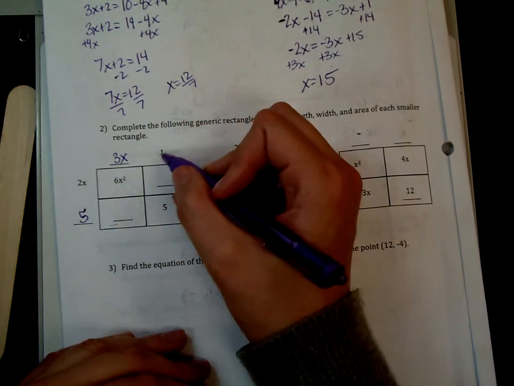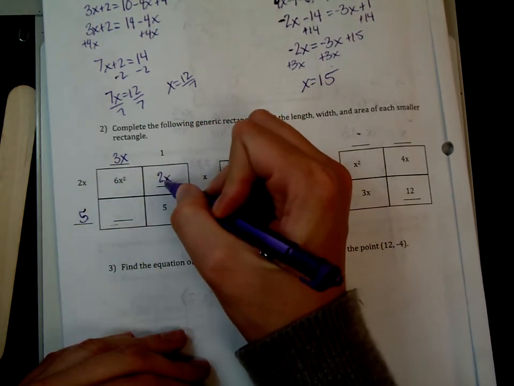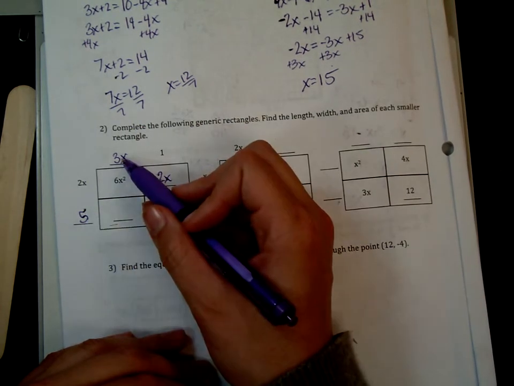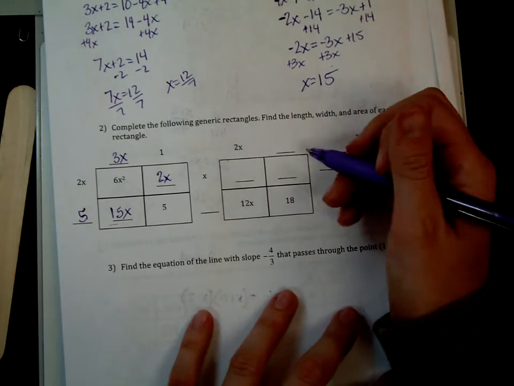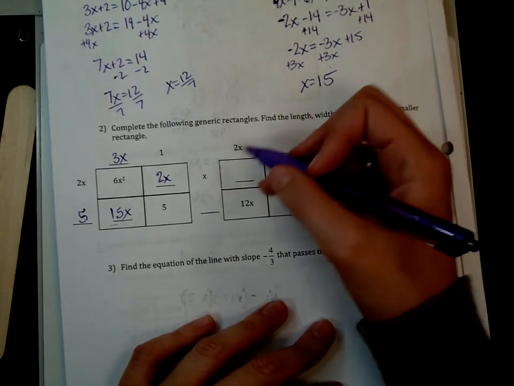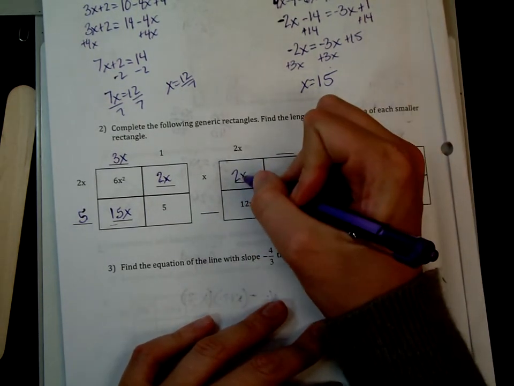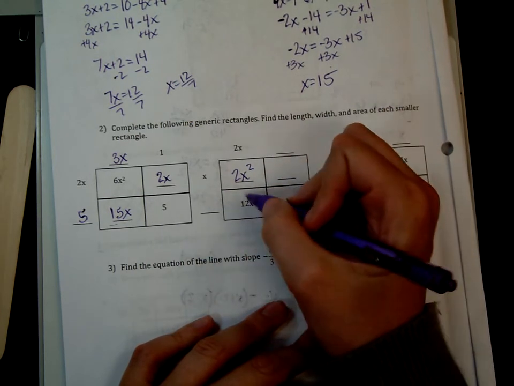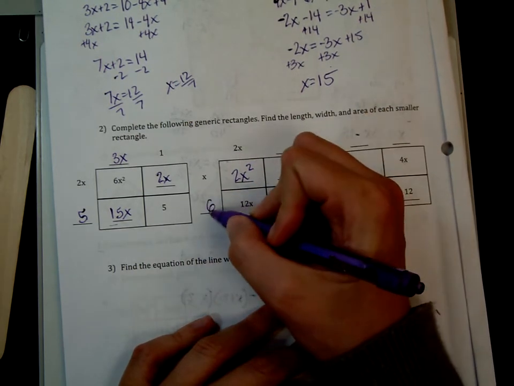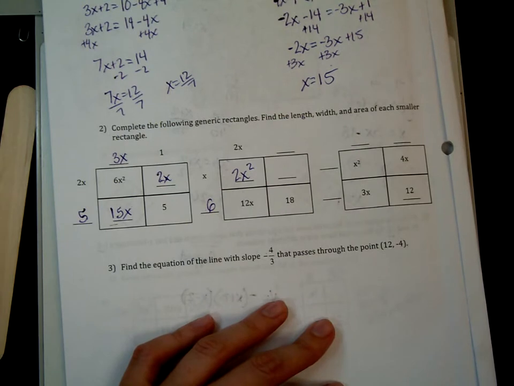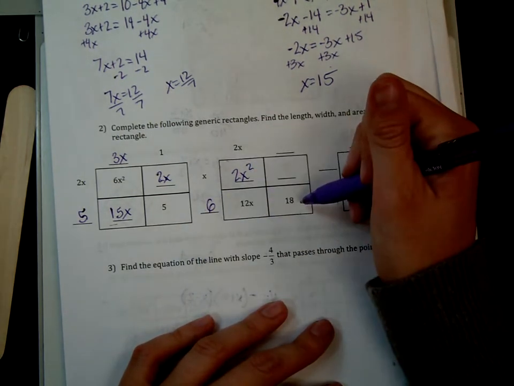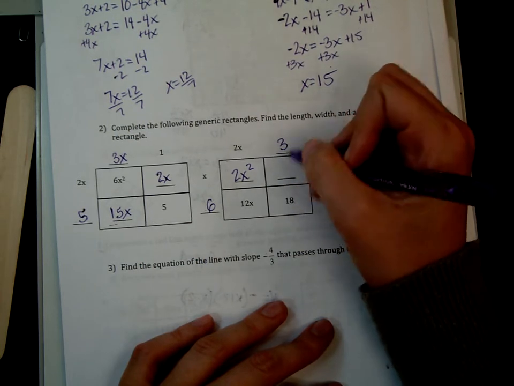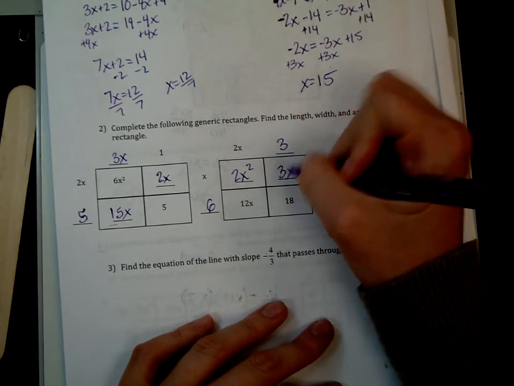So that means 2x times 1 is 2x. 5 times 3x is 15x. x times 2x is 2x squared. This must be 2x times 6 gives us 12x. 6 times 3 is 18, and x times 3 is 3x.